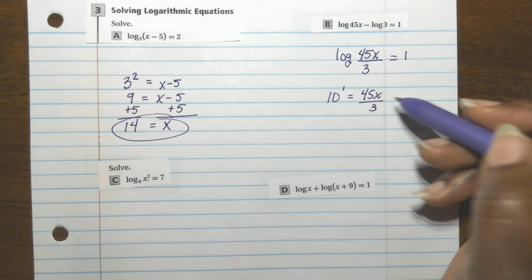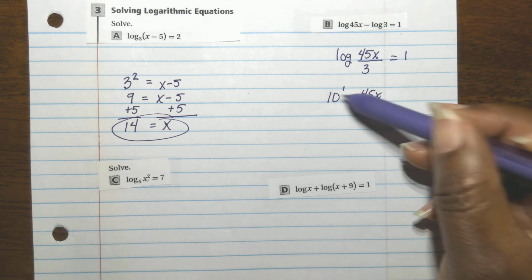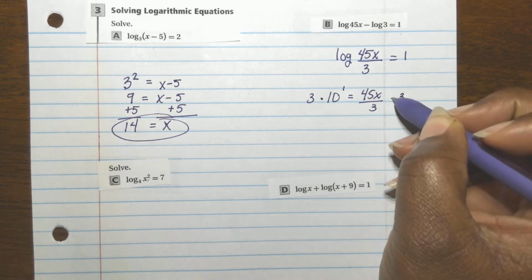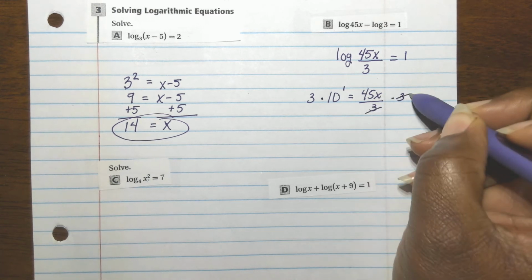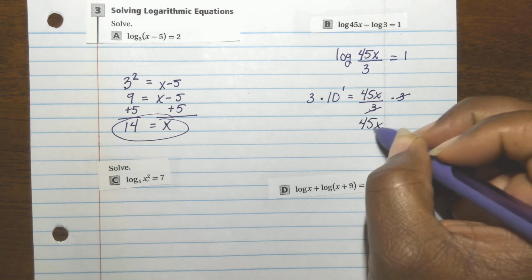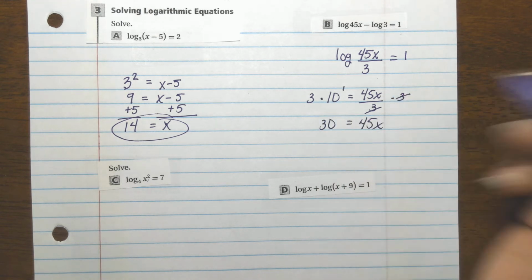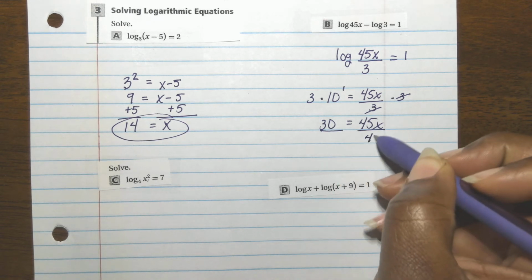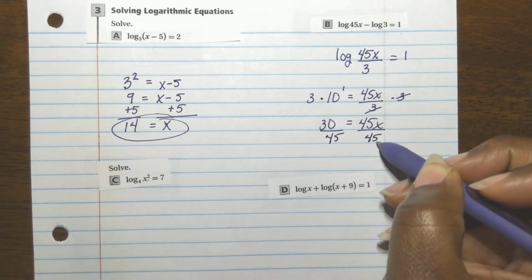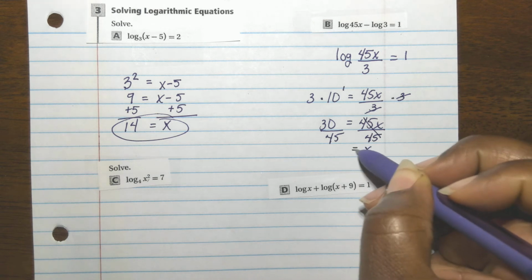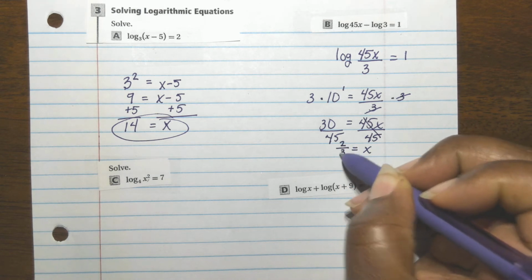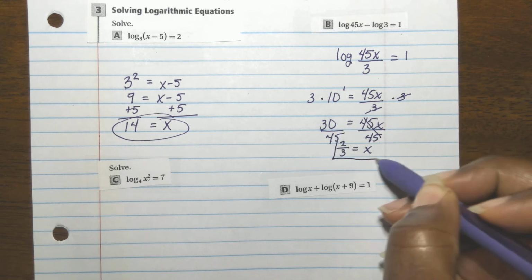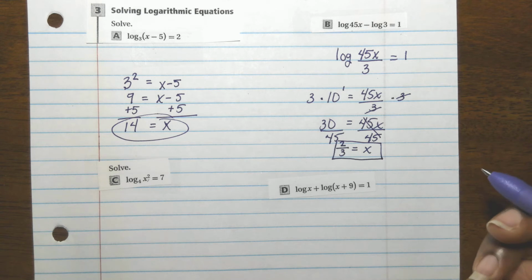So now let's solve for x. I'm going to multiply by 3 on both sides. Sure, we could have simplified, but I'm just going to go ahead and multiply by 3 on both sides. And I have that 45x is equal to 30. And last step is to divide both sides by 45. So what I have here is that x is equal to 2/3. 30 and 45 are both divisible by 15, so I did a little mental math there. There's my solution.